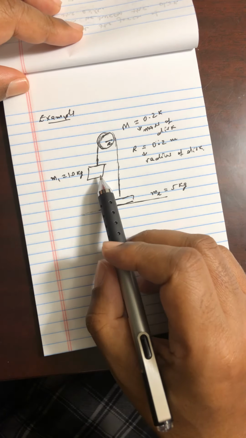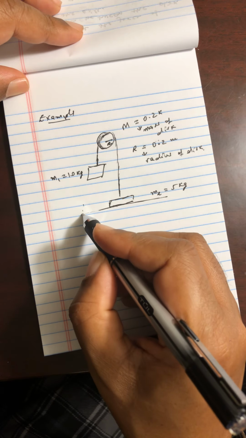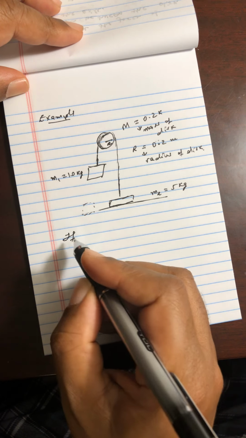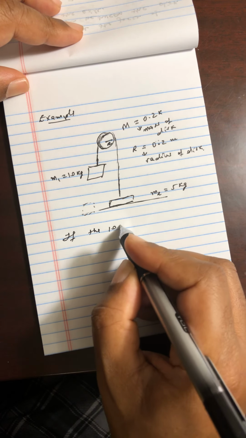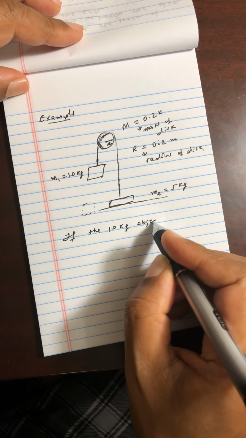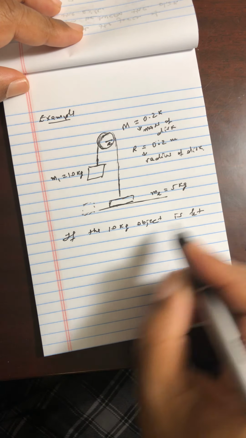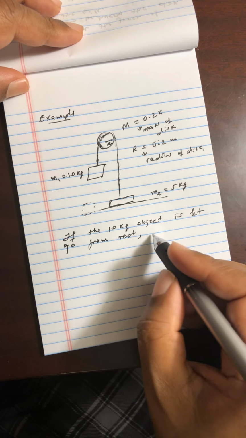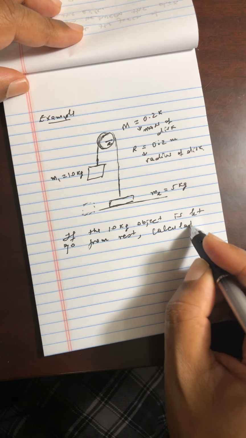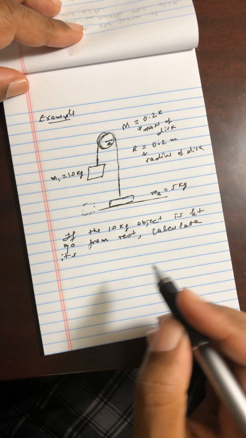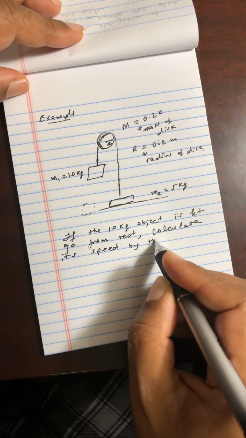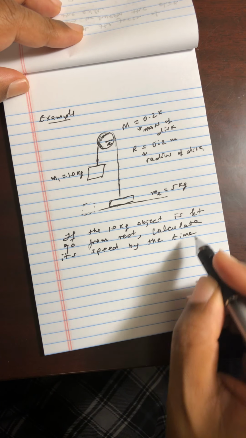Let's go from rest. The question is to find its speed by the time it reaches the ground. So if the 10 kilogram object is let go from rest, calculate its speed by the time it reaches the ground.